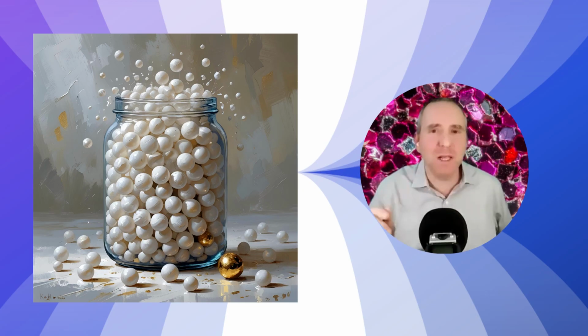Imagine a massive container that's filled with many, many marbles. It has 1 trillion white marbles and 1 gold marble. The bottom of the container has an opening that can let out 1 marble at a time. If 1 marble is let out, obviously we would expect it to be a white marble. Let's assume that it happens to be the single gold marble.